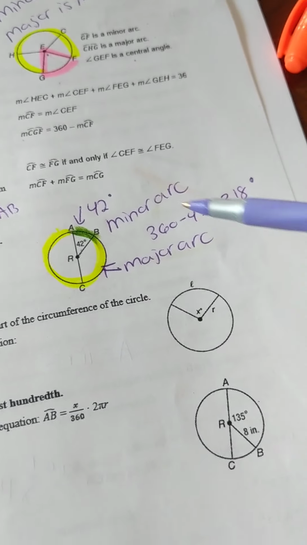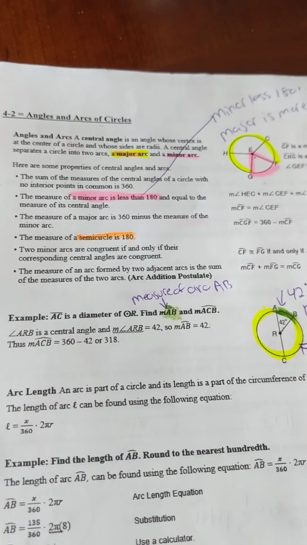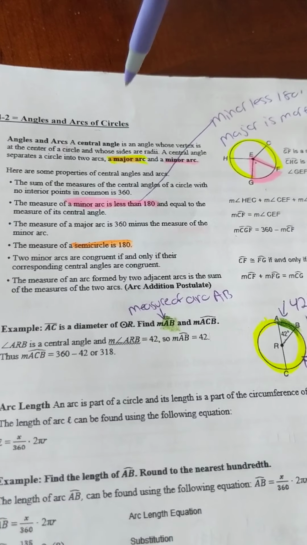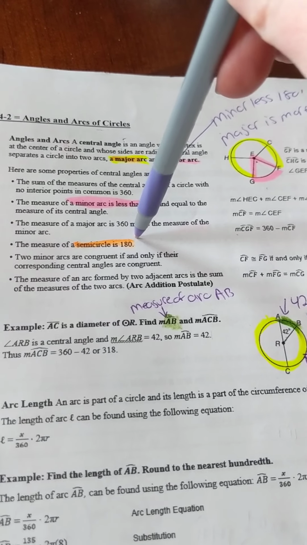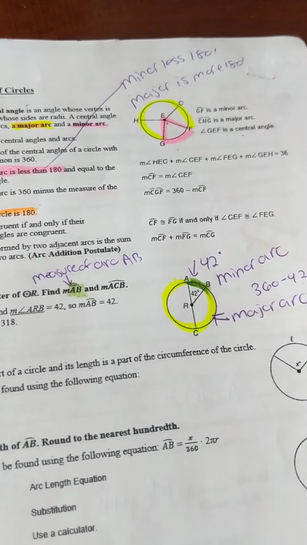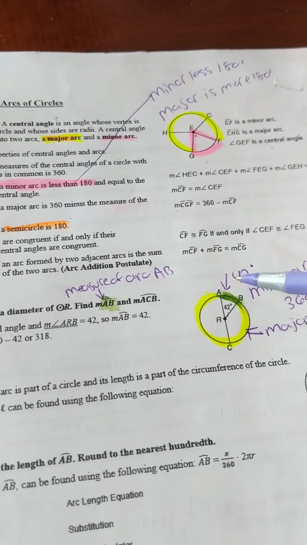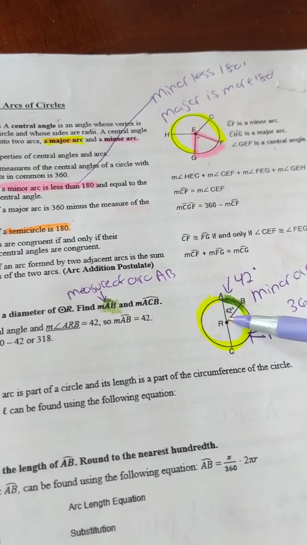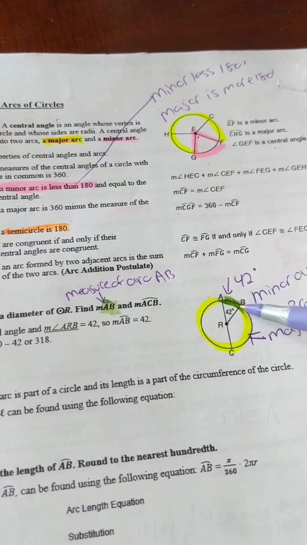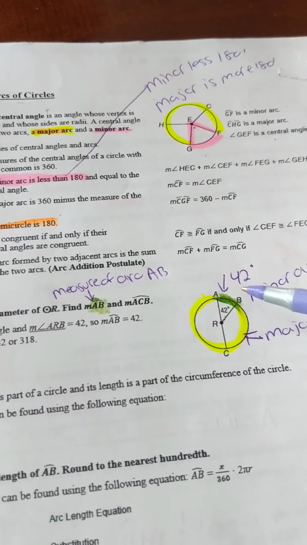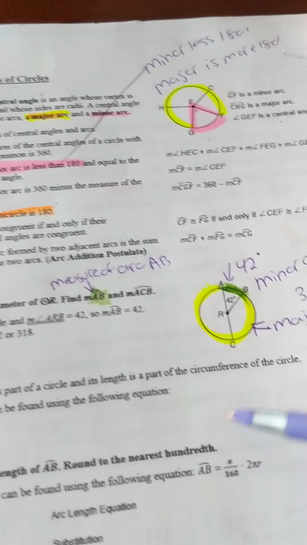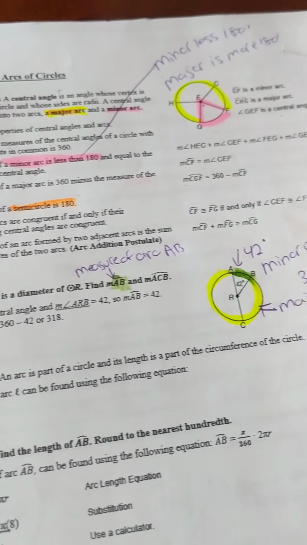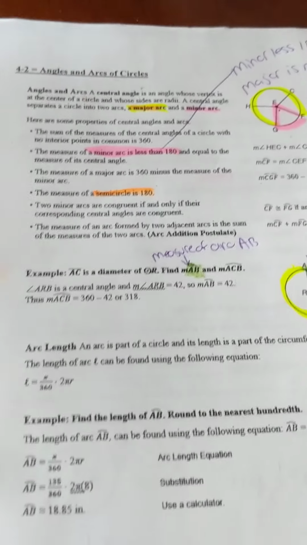So that will be the first part of the worksheets that you'll be doing. So dealing with major and minor arcs and semicircles, and then working with finding the degrees of the arc. And again, it's literally if this is the central angle, this is 42 degrees, the arc is 42 degrees. Sometimes you may have to add certain ones up, or sometimes you may have to subtract to find the major arc, but that's the concept right there.